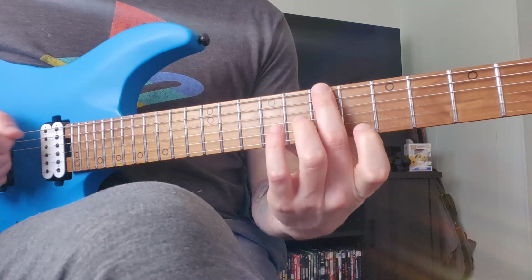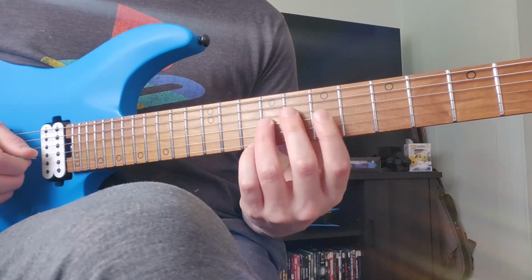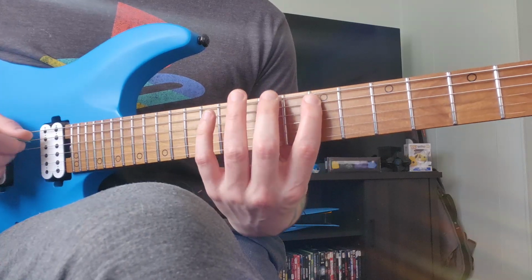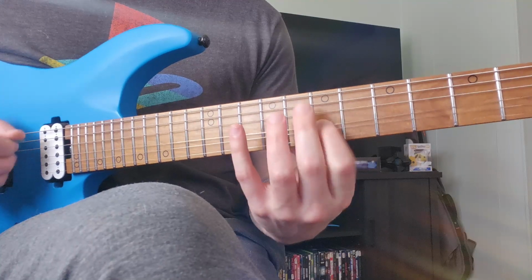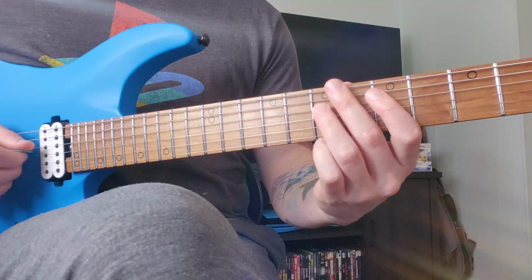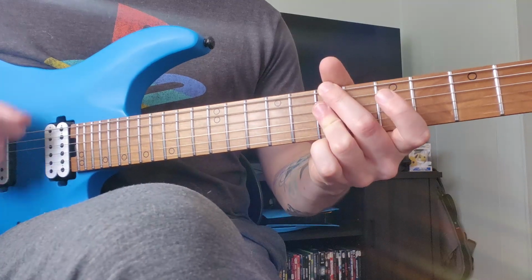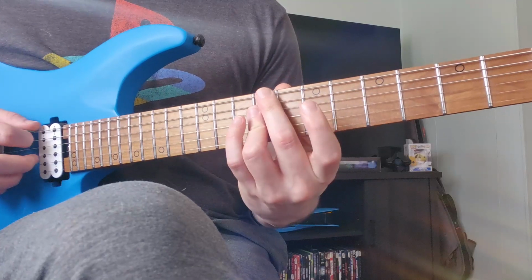So here's our root, 7th, 1, 2, 3, 4, 5, 6, 7, 1, 2, 3rd. There's my 3rd again. 7, 3rd, and my 5th. The 3rd is going to be the same thing.